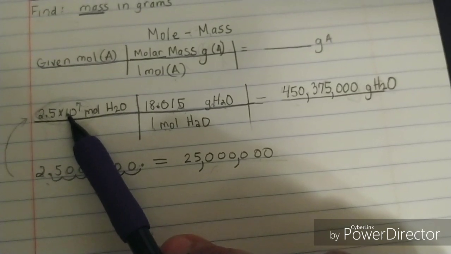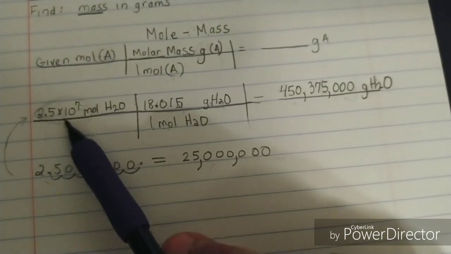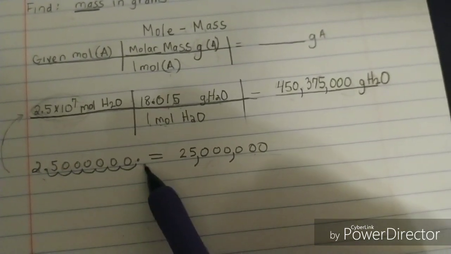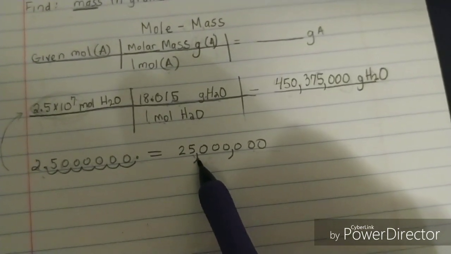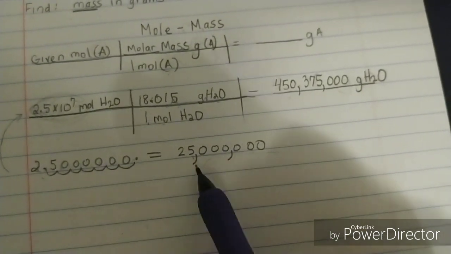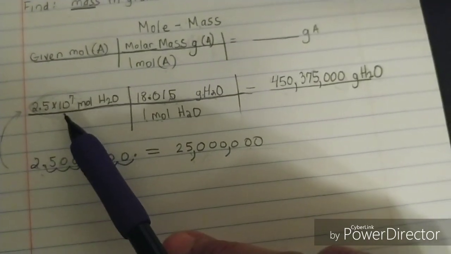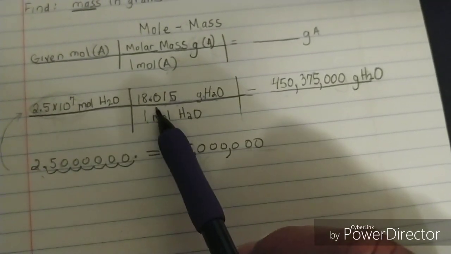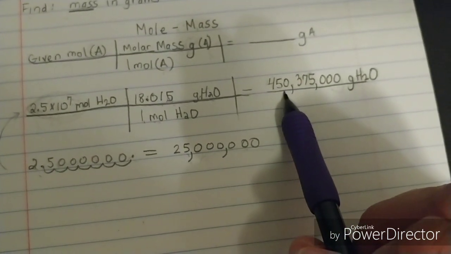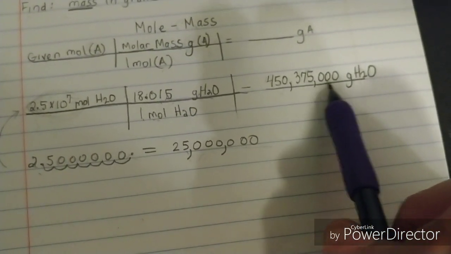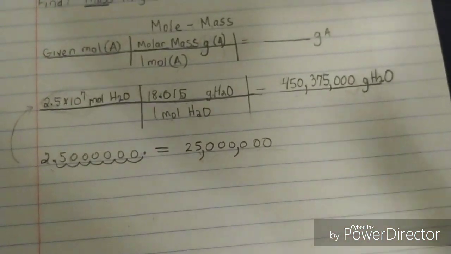It's a number in scientific notation. So if you were to move the decimal 7 times, in standard form, it would be read as 25 million. So it would be 25 million times 18.015, and you'd still get your 450,375,000 grams.